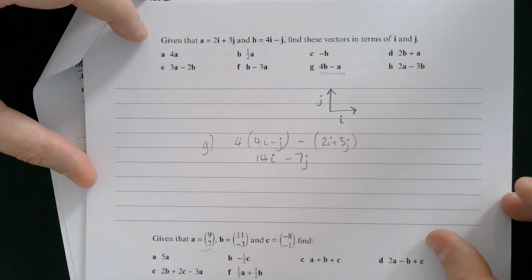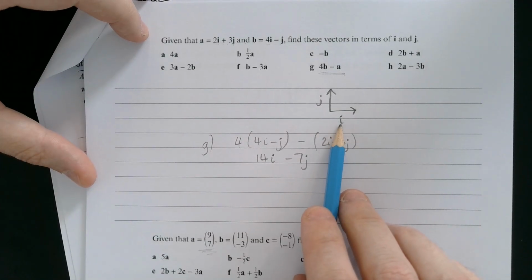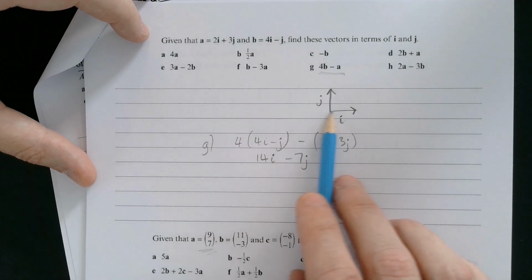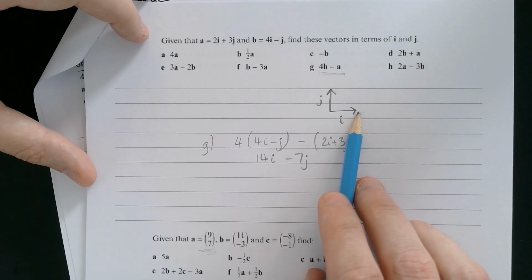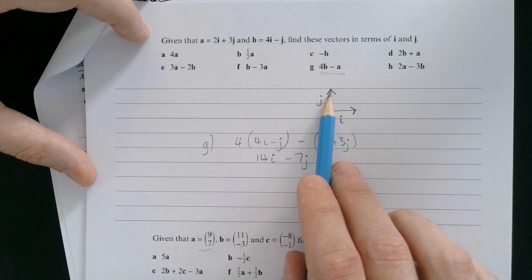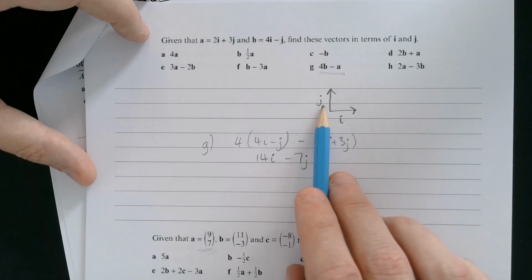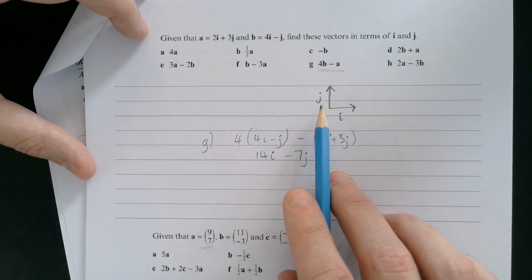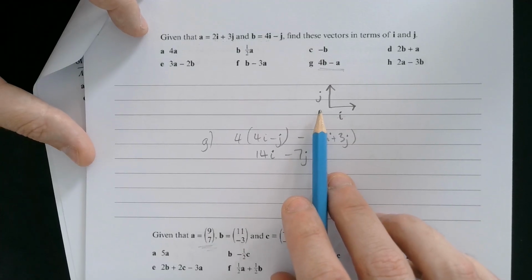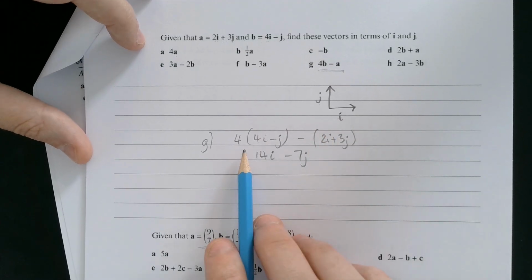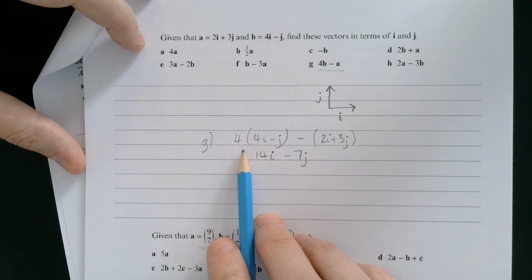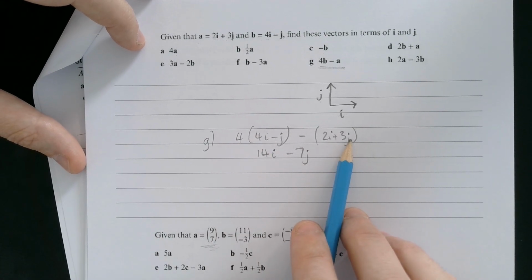These questions with i and j: i is just a unit vector in the x direction, j is a unit vector in the y direction. Sometimes i and j are east and north as well. Just read the question, it will say. And you just treat i and j in the same way that you would treat any unknown in algebra.